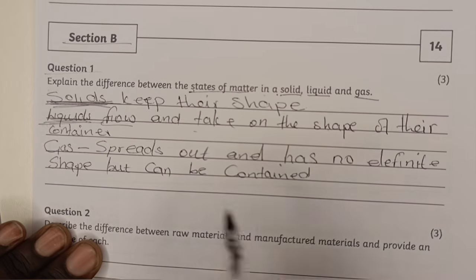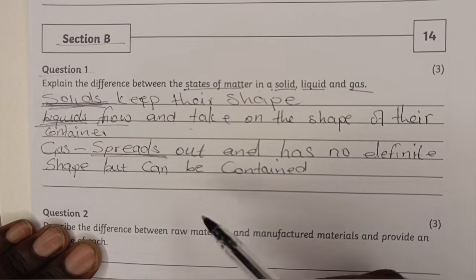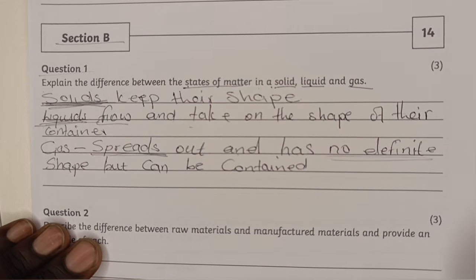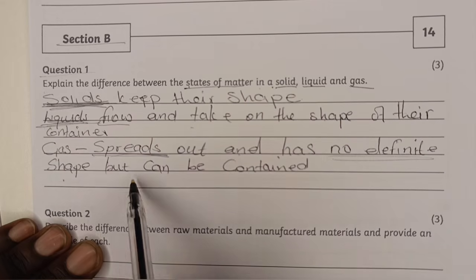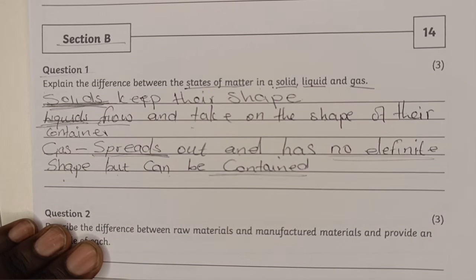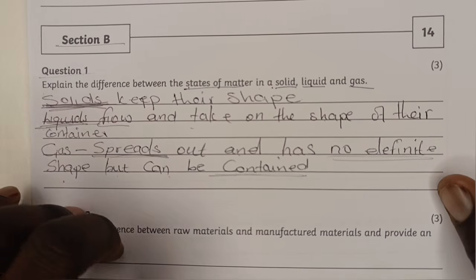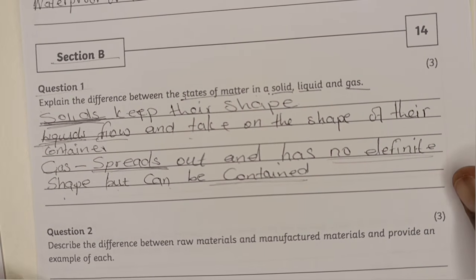So gas, it always spreads out and it has no definite shape. You cannot tell me the shape of a gas, but it can be contained. But we can contain them. For an example, you can blow gas into a balloon. That's what it meant when they say you can contain them. It can be contained.